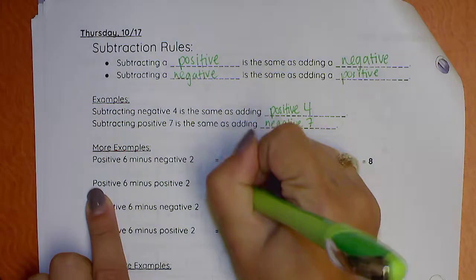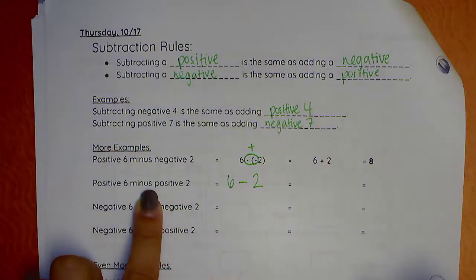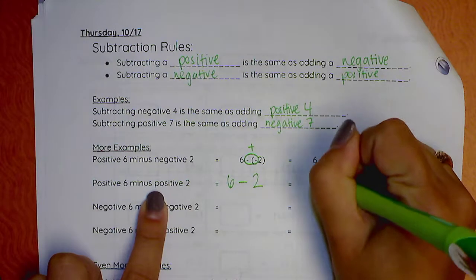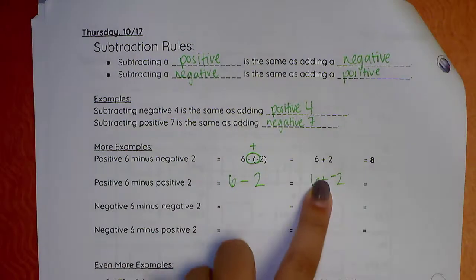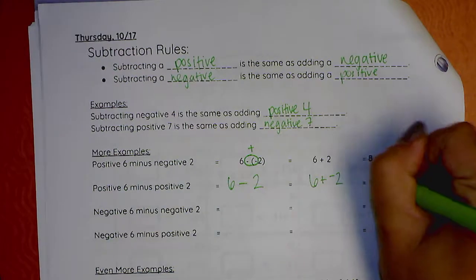Next, we should have positive 6 minus positive 2. You can change this to be 6 plus negative 2, because adding a negative is the same thing as subtracting a positive, and we know that to be 4.